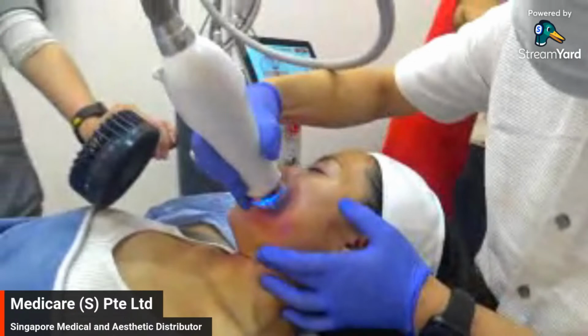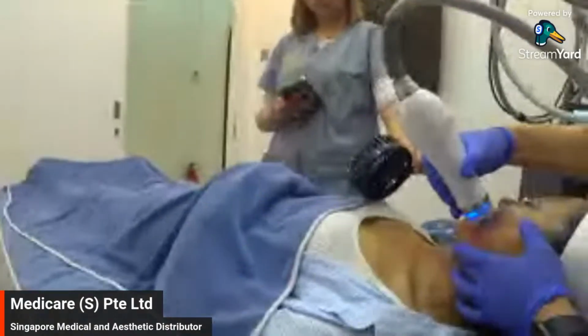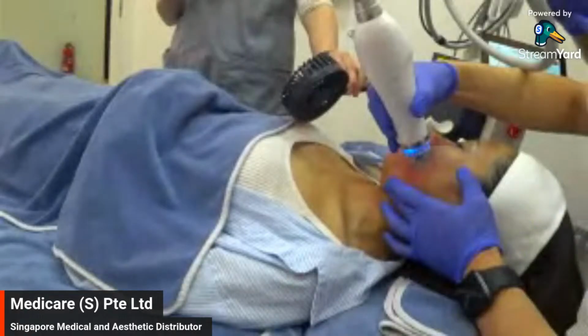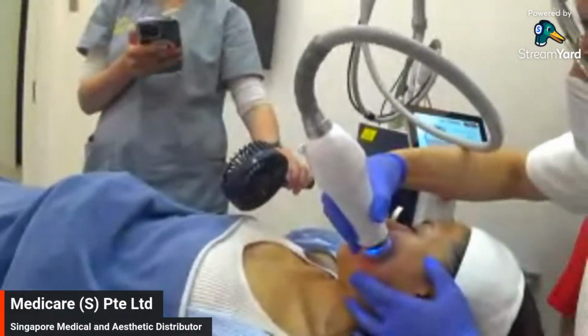I think you can space out a little bit more, don't overlap, because if you overlap, there's a chance of overtreating the areas of overlap.